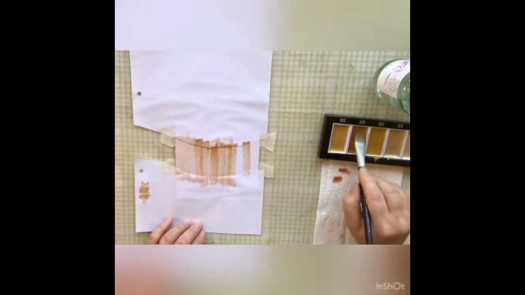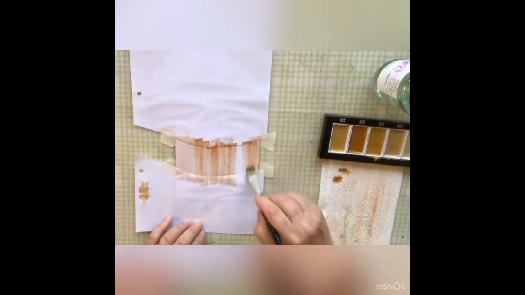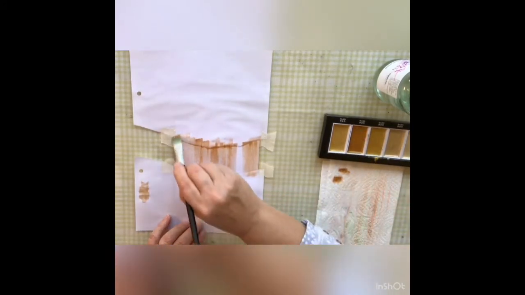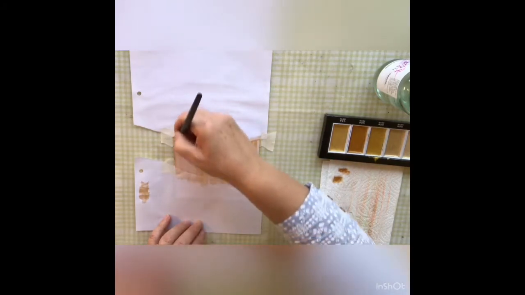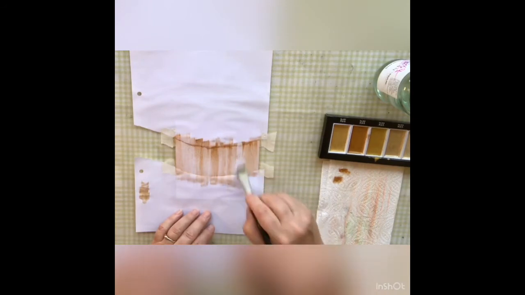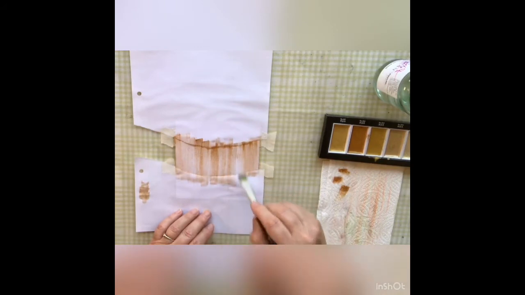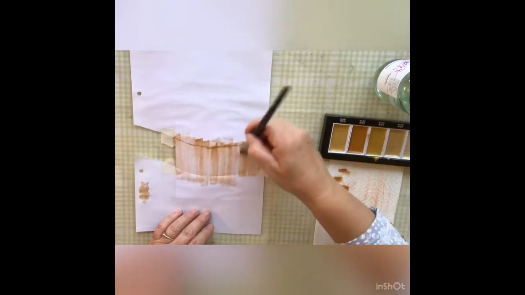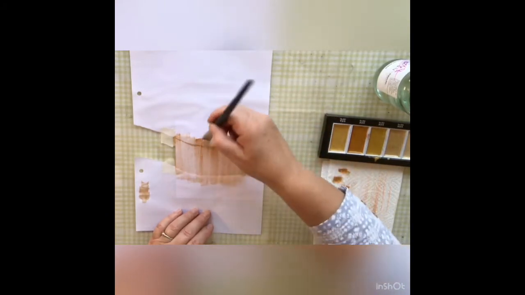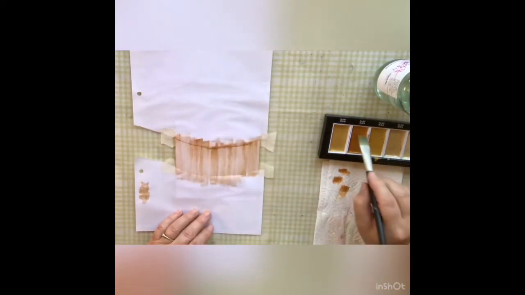So we might want to go really deep at this end and let it stay quite faded at that end, or we might want to make it slightly more deeper at this end, in which case we can paint over what we've already done. A little bit more water on that one, not too much water. Again, it would be good to practice on some scrappy pieces of paper first, because this does take a little bit of practice getting this technique just as you want it.